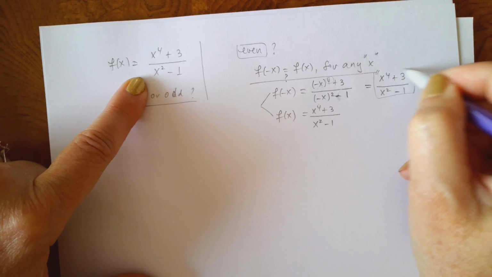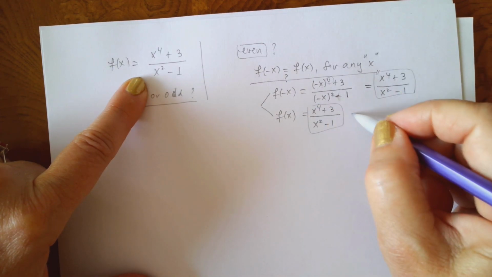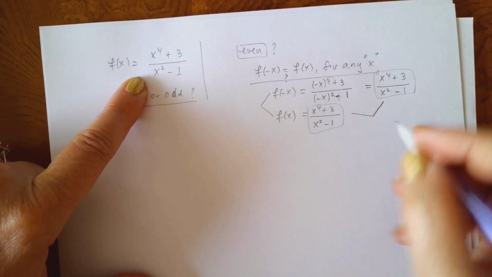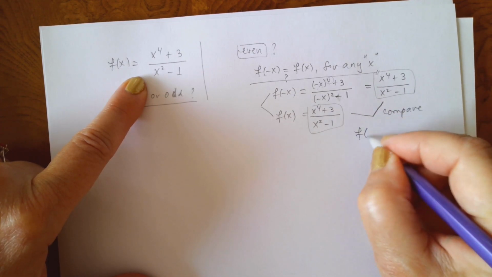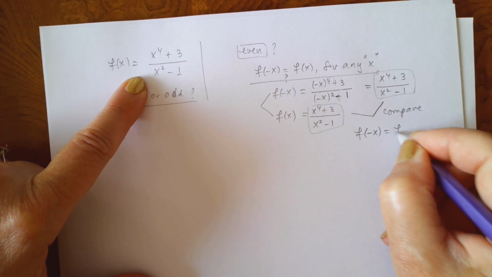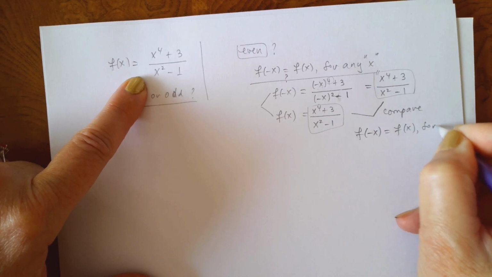So I'm looking at f of minus x and f of x. How are they? The same or different? Just compare. So obviously they are the same. So we just proved that in general f of minus x equals f of x for any x.